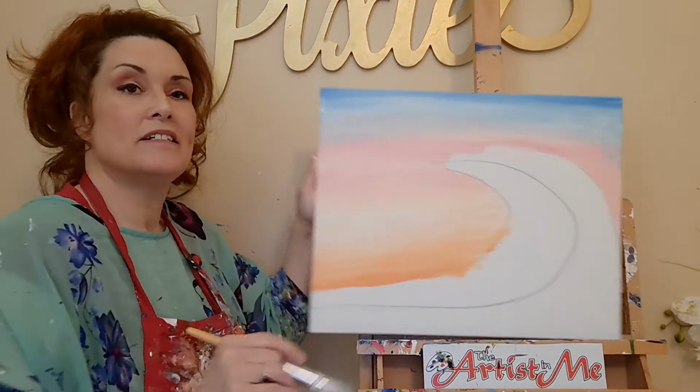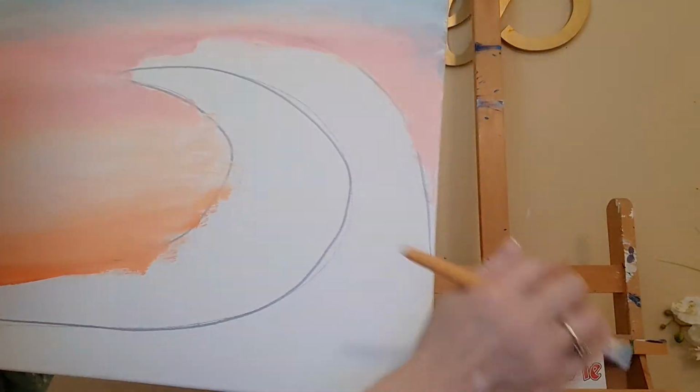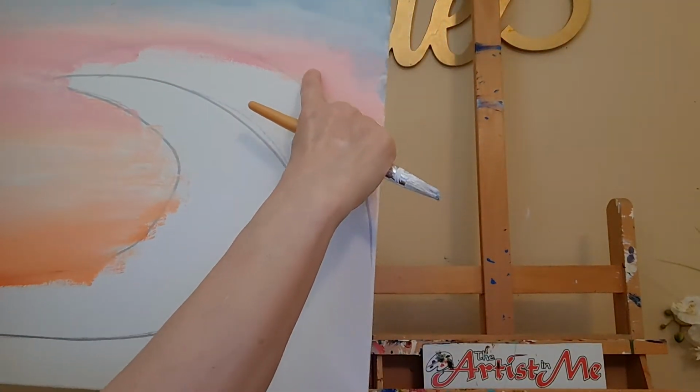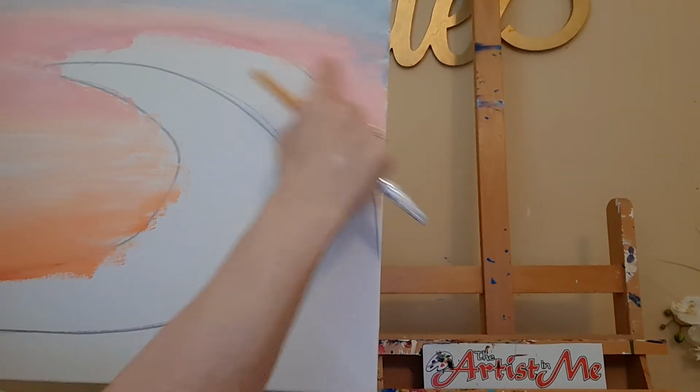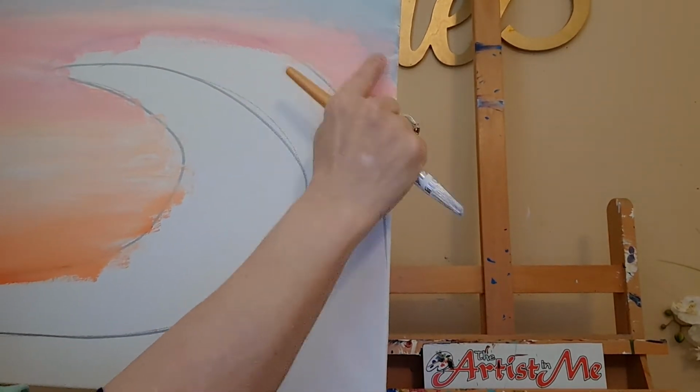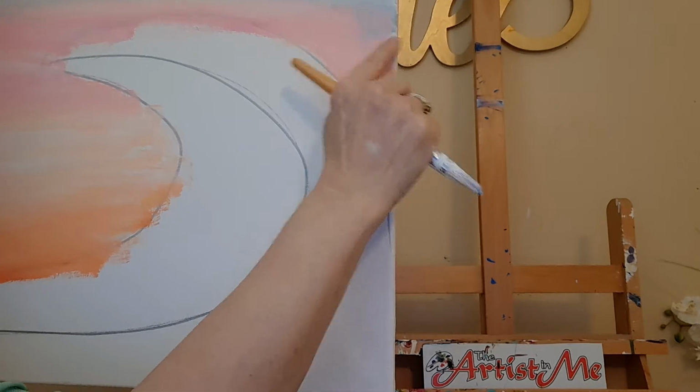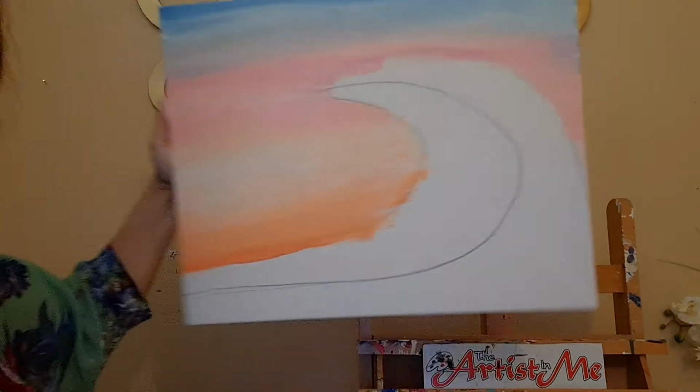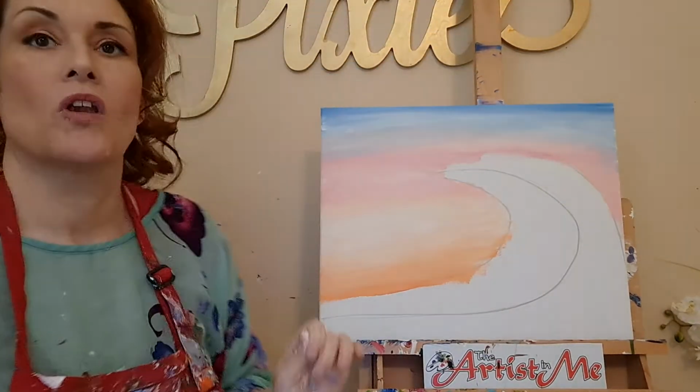Hey, Daisy, your purple comes to a stop right here in the corner. Can you scribble that down a little bit right here? Daisy's gone. Just went to the bathroom. I'll catch her later. Okay, you guys ready to do the wave?